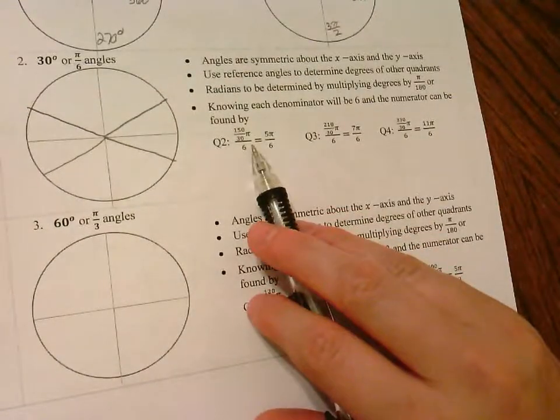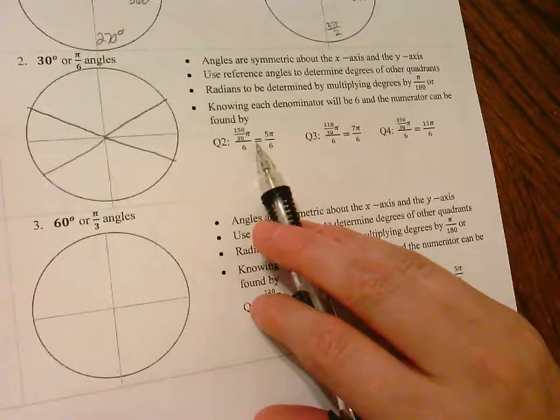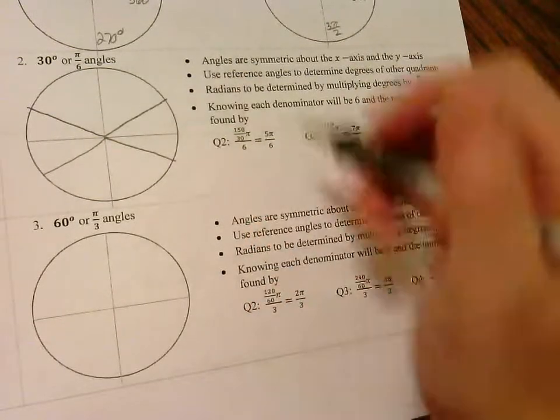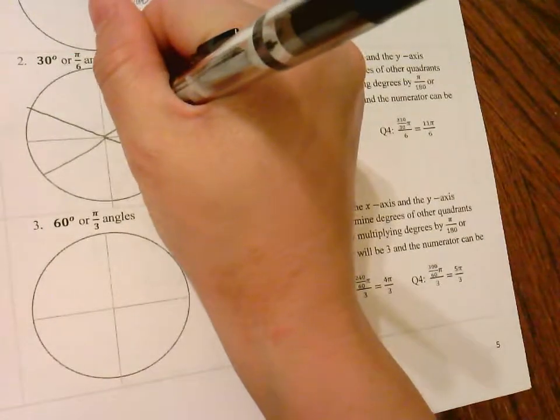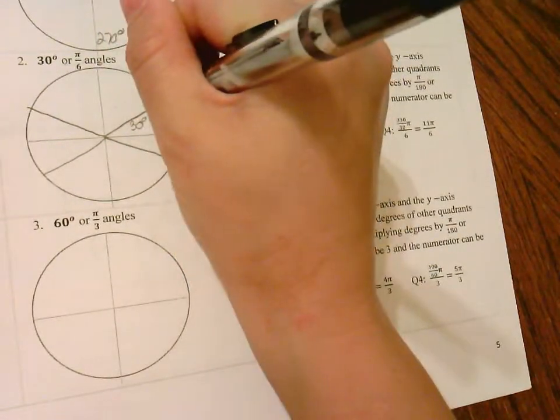And you're always going to have a pi. So you're just looking for the coefficient in front of pi. So this one right here, we've got 30 degrees and pi over 6. Okay, so we'll do radians and degrees here.